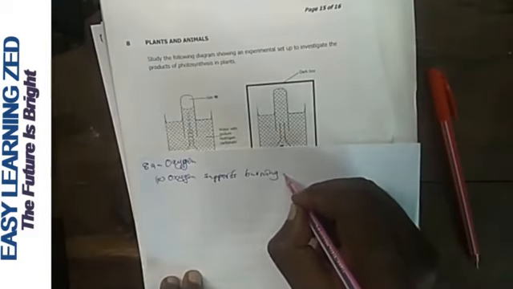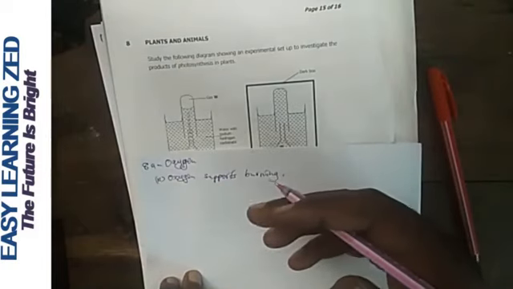Oxygen supports burning. So since it supports burning, how can we test that the gas we collected there is oxygen?